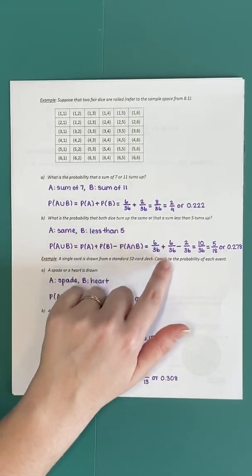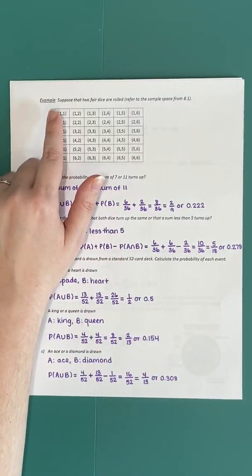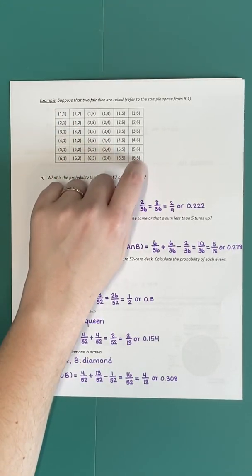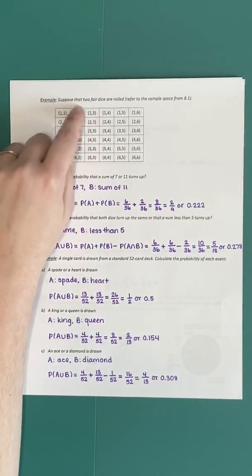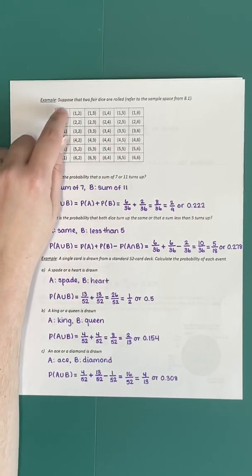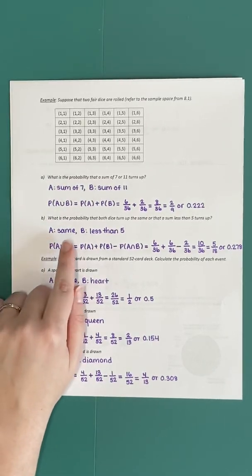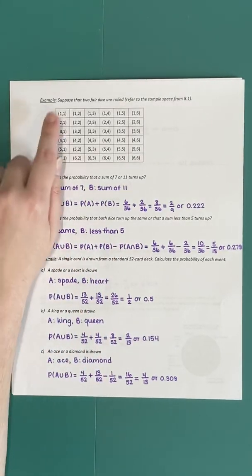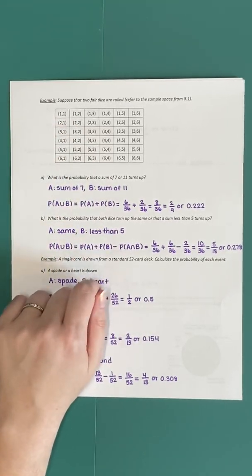Now that's not the whole story, because I want to go back to the actual outcomes we looked at for our two events. Remember, doubles were on the main diagonal from top left to bottom right, and then rolling something less than 5 was in that top little triangle. So notice if you look at the overlap, there are actually 2 different outcomes that represent rolling dice the same and also rolling dice that sum to less than 5. So the outcomes 1, 1 and 2, 2 were actually counted in both of these probabilities.